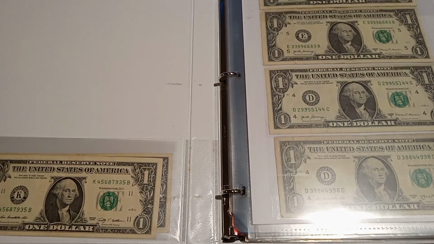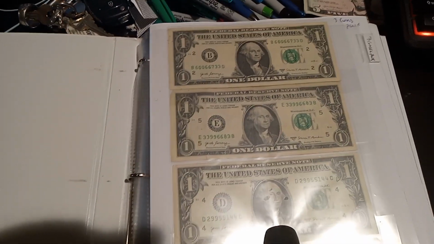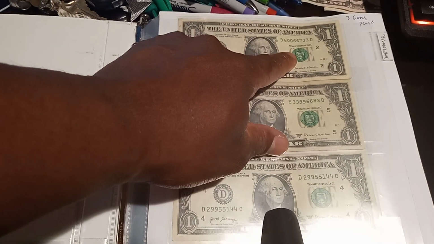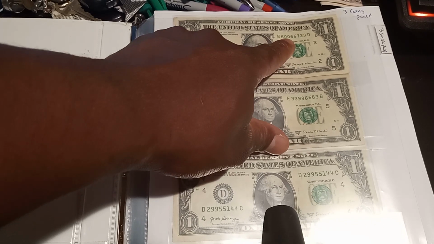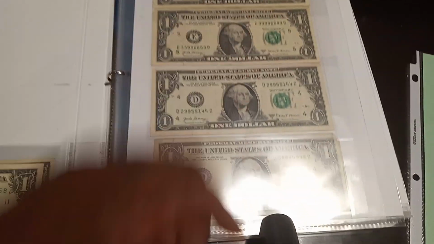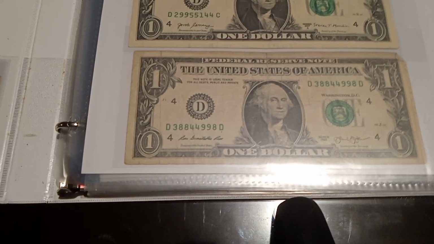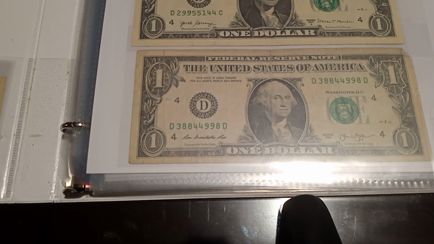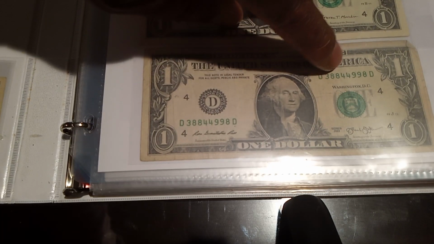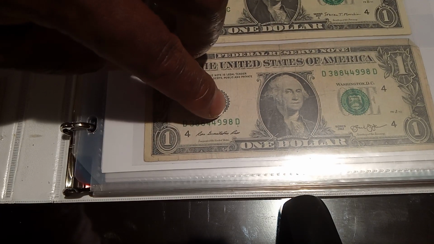On this page, we're going to go over 3 consecutive pairs. What are 3 consecutive pairs? Here you have a 6, 0, 0, 6, 6, 7, 3. I'll show you on the bottom of this page for a little better. Perfect. Okay, what are we looking at? The serial number here is 3, 8, 8, 4, 4, 9, 9, 8.